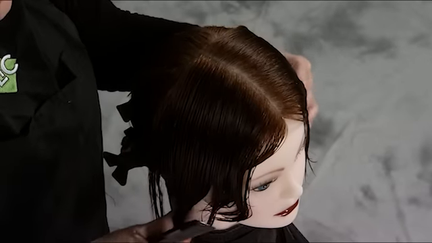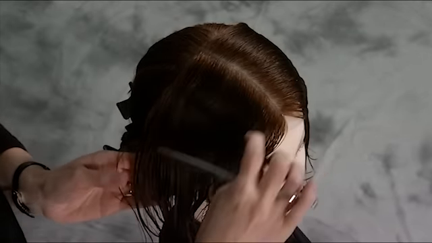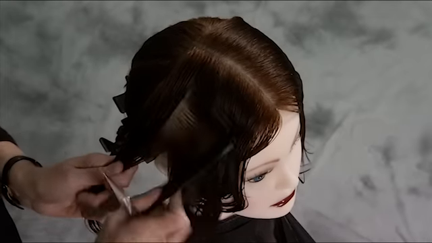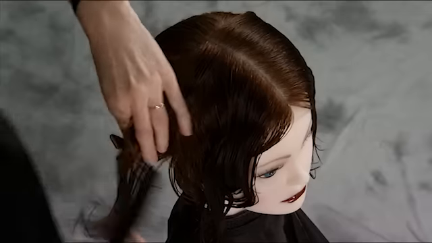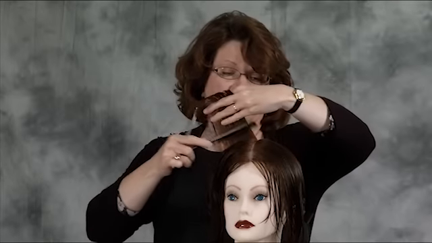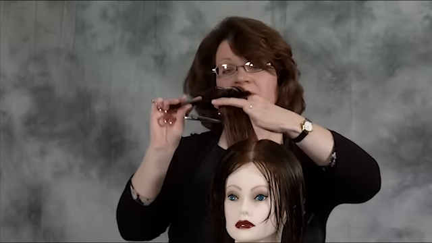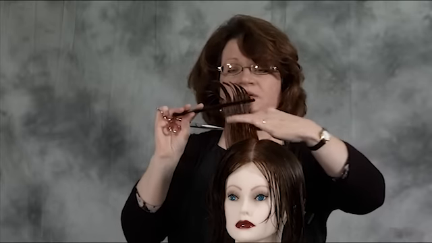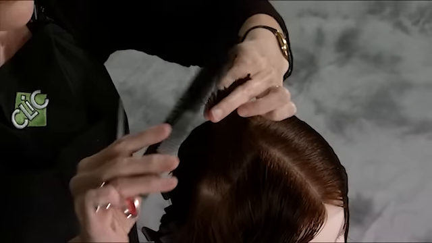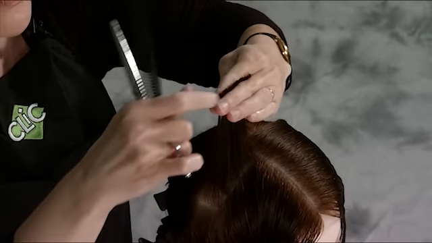You'll repeat these steps on the opposite front section. At the completion of the two front sections, to check the haircut, you're going to take vertical partings. And what you should be seeing is an increase in layer, increase in length, which creates the long layered effect. So you'll see the shorter gradually increasing to the longer length.